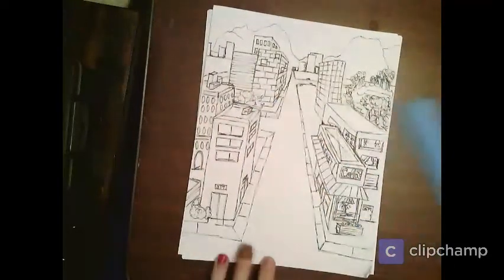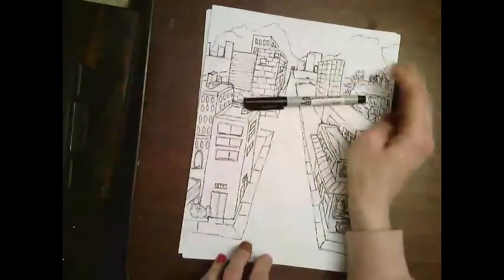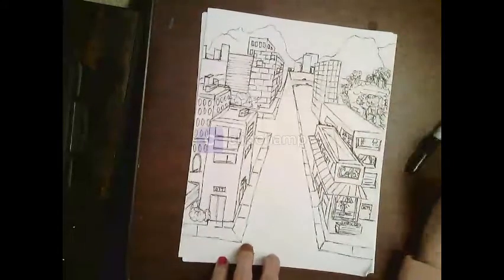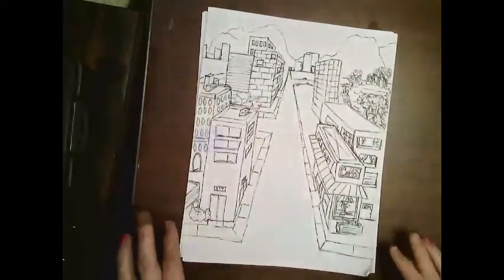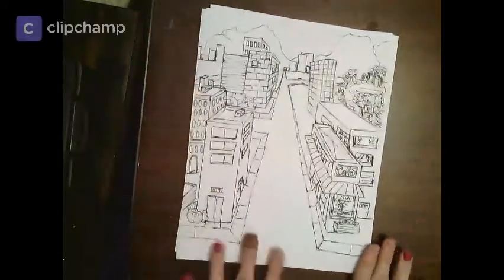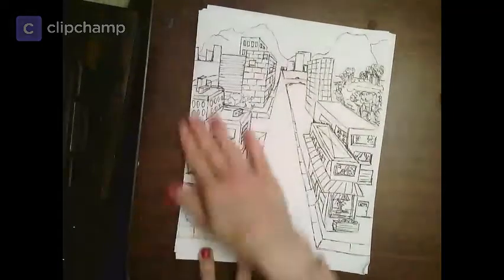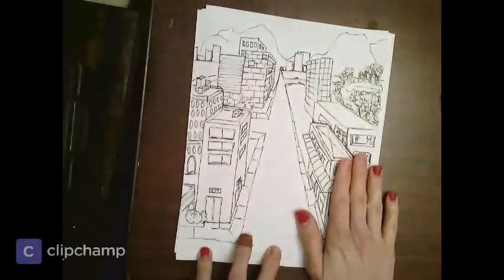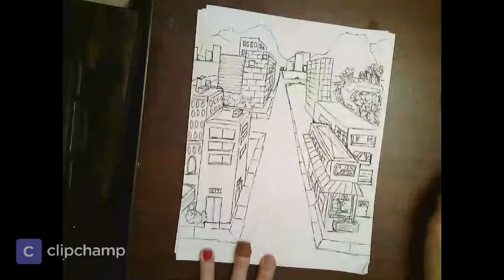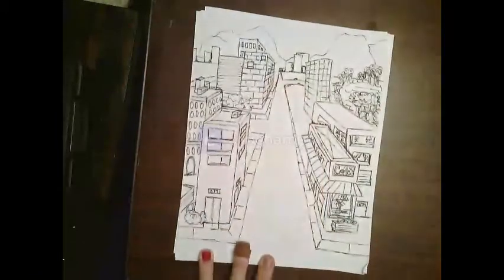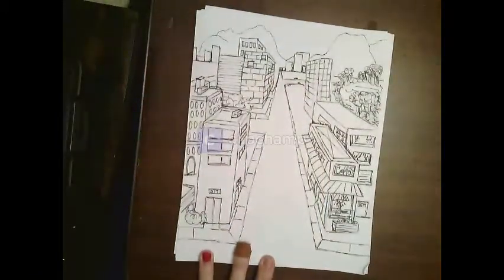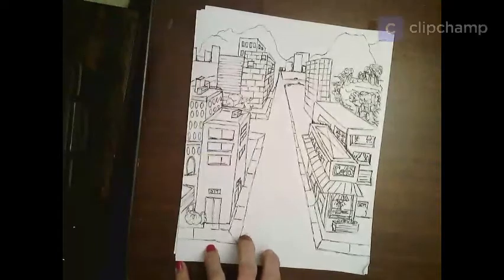Okay. If you don't have a thin Sharpie at home, you could try a thin marker or even a black pen for outlining. If you do that, then you can erase all your pencil marks. If you've used a Sharpie, that opens up the possibility to easily do something like paint or watercolor.